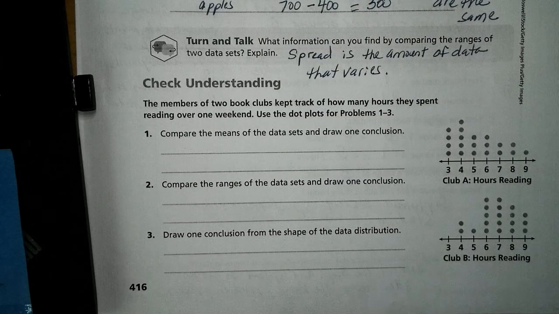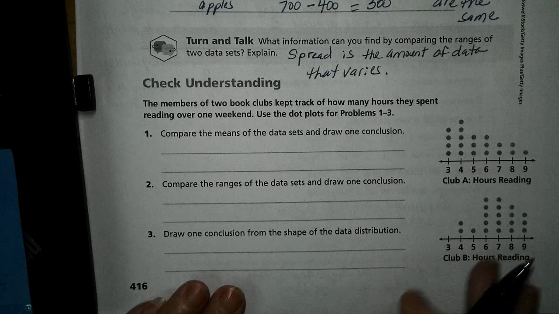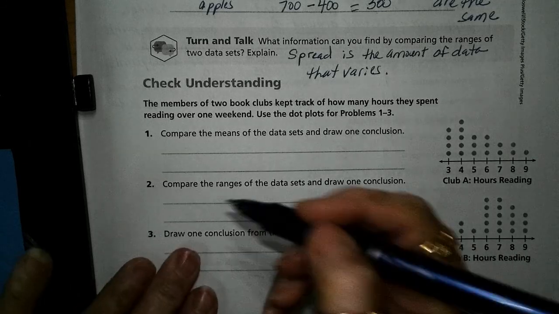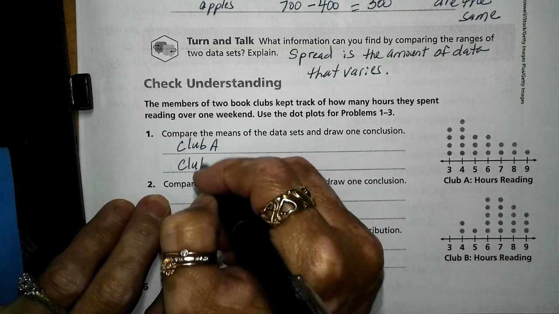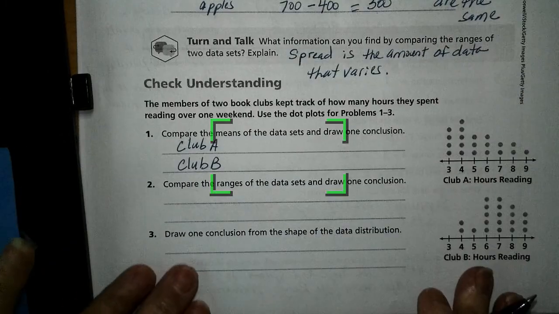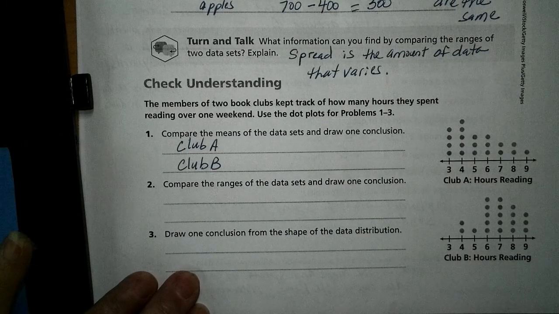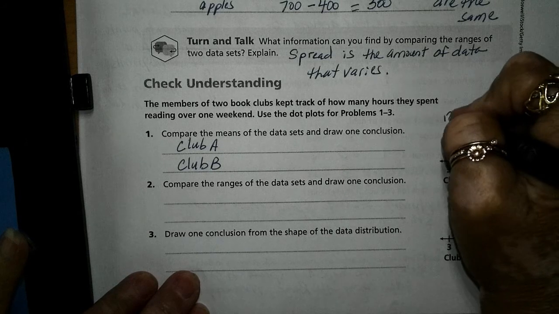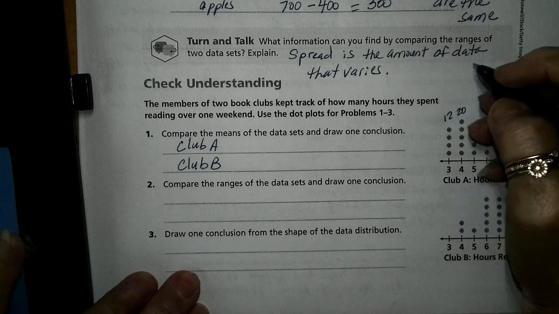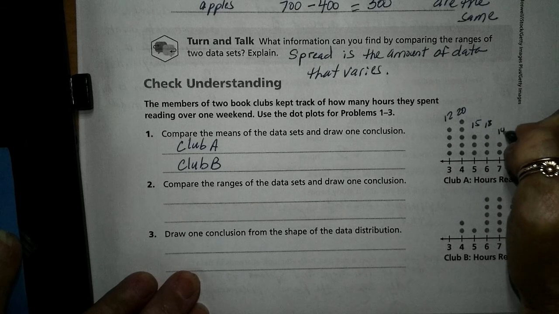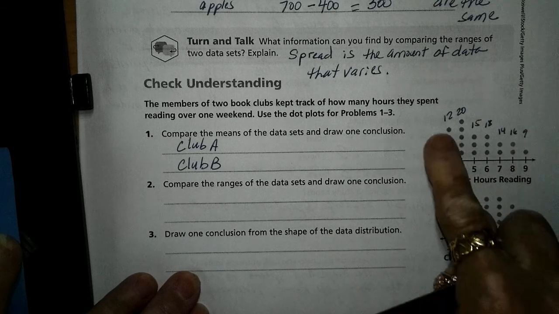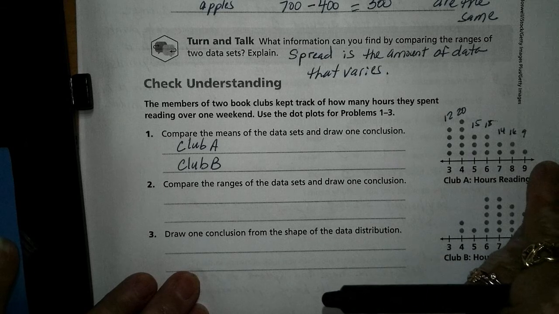All right, so let's look at these. It says compare the means of the data sets and draw one conclusion. So Club A. Did anybody find the mean for Club A? These are all the values.